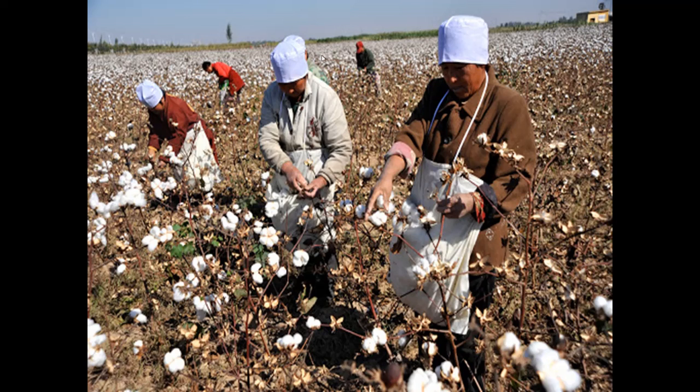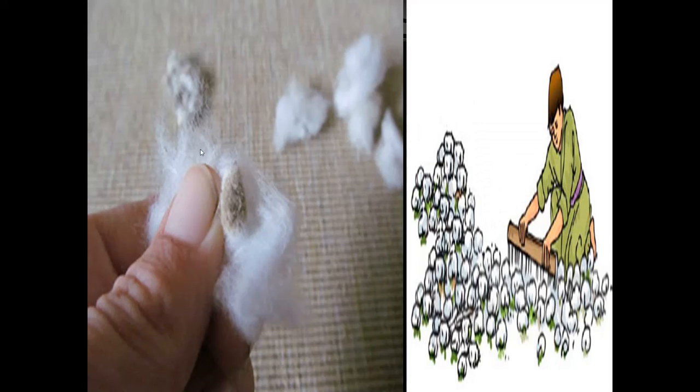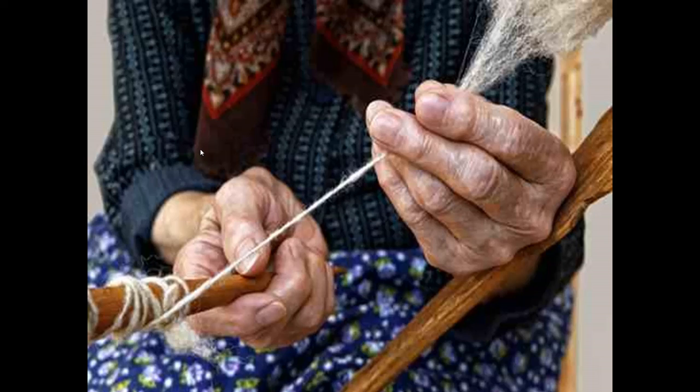Look at this given image here. Here the people are picking cotton by hand. Fibers are then separated from the seeds by combing. This process is called ginning of cotton. Ginning was traditionally done by hand. These days, machines are also used for ginning. To make fabrics, all these fibers are first converted into yarn. Have you ever thought of how it is done?